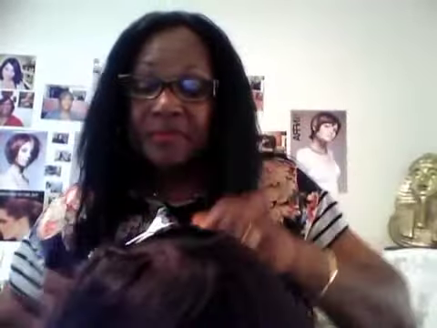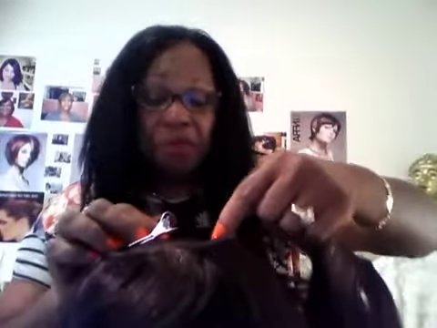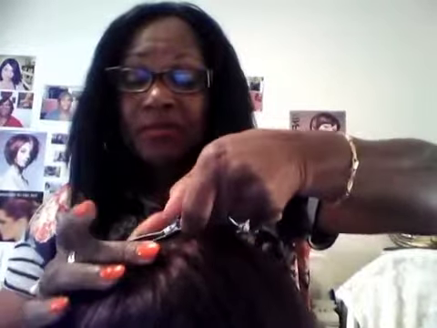Stitch around. Each time, go up just a little bit so it'll layer for you. Just a little bit. If the hair is long, if it's short, I mean, but if it's long, obviously you will be able to continue. You will be able to style it in a longer style.